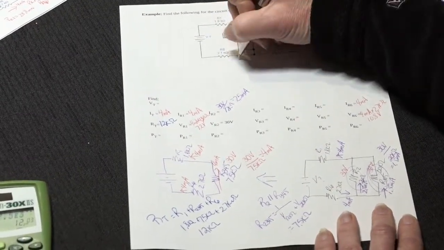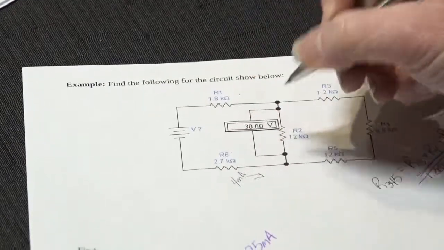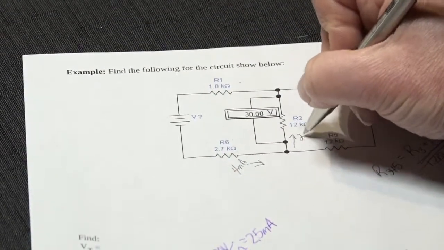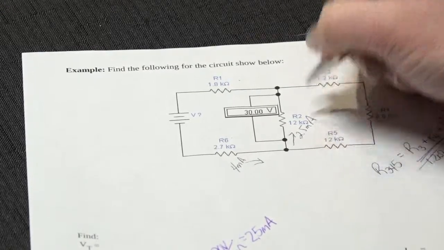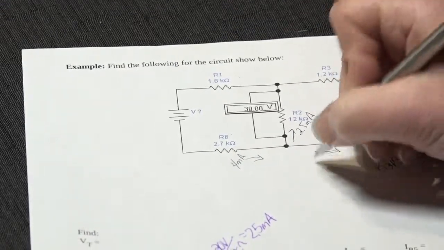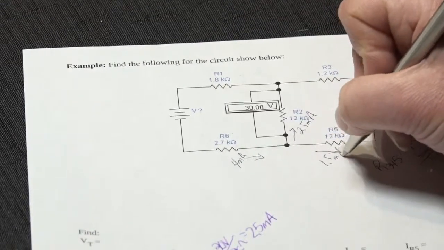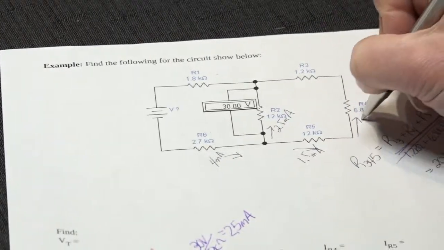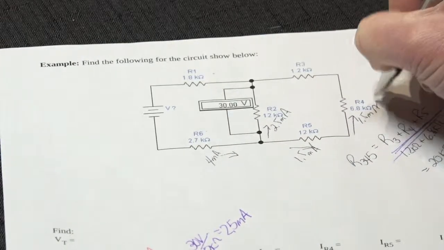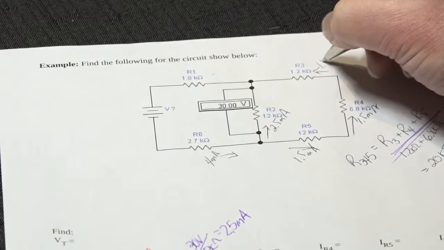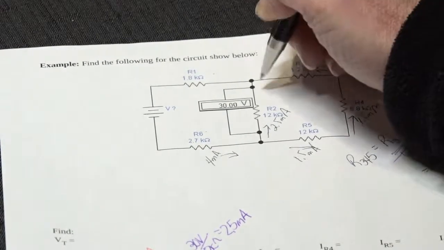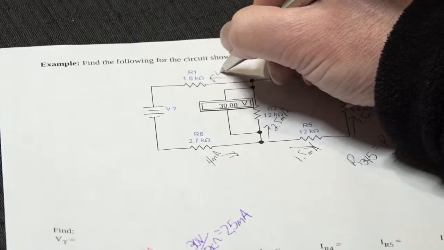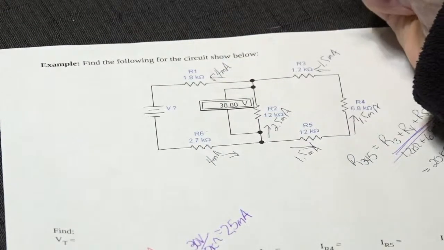So, we said, all right, we had 4 milliamps here. We now know we have 2.5 milliamps going through here. How much is left to go through here? 1.5 milliamps. Since it's the same path, it's 1.5 milliamps and 1.5 milliamps. They join back to the 4 milliamps here.